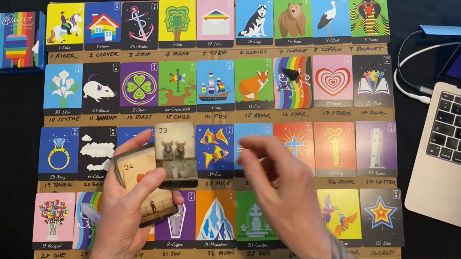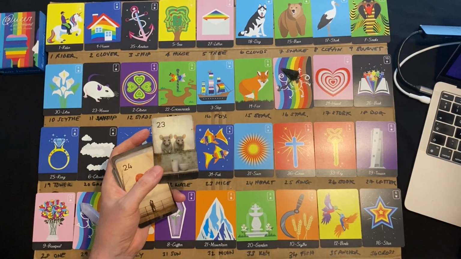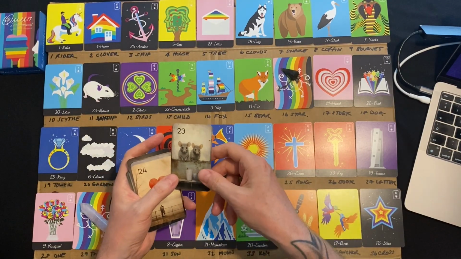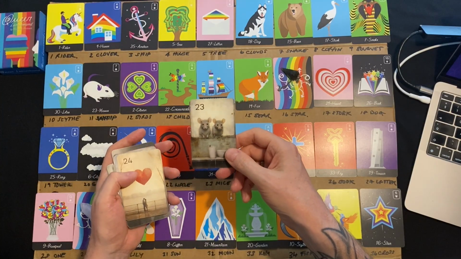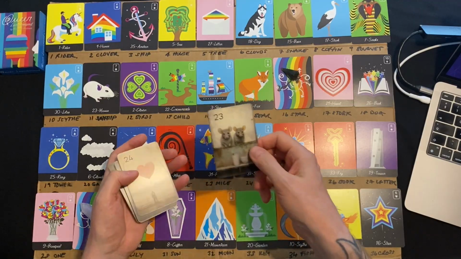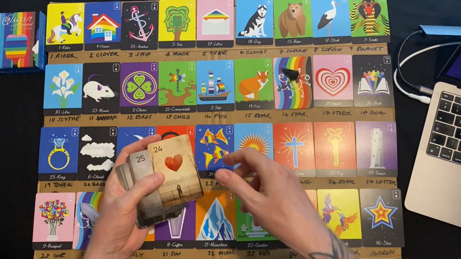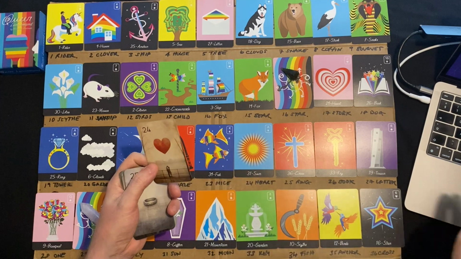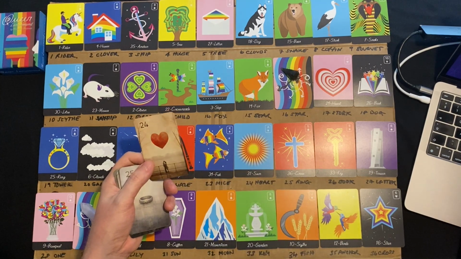Okay. Number 23, the mouse or mice, is a sign of theft, a loss. When near, it indicates the recovery of the thing lost or stolen. If at distance, the loss will be irreparable. Irreparable, is that a word? You won't get your money back, in other words.